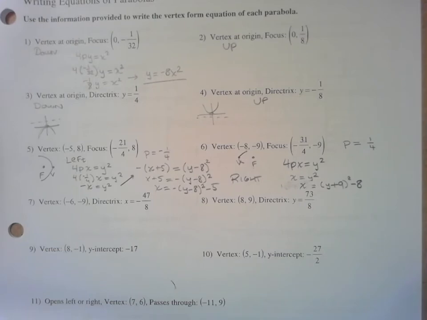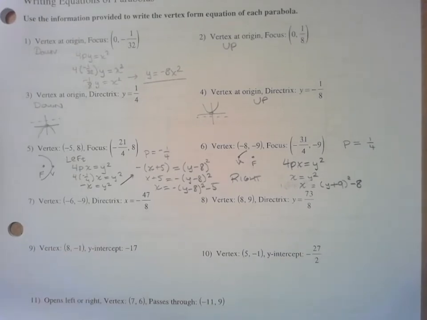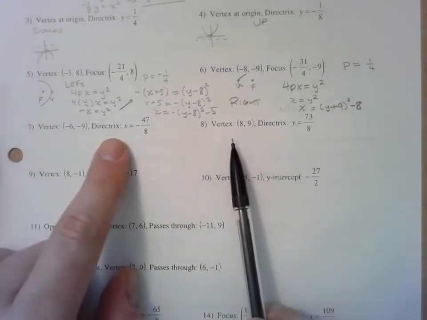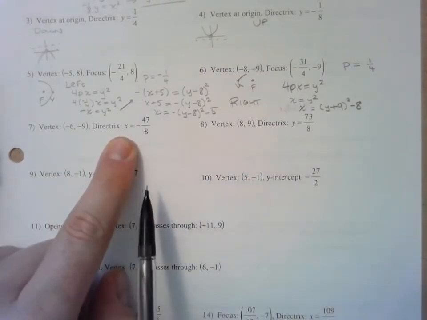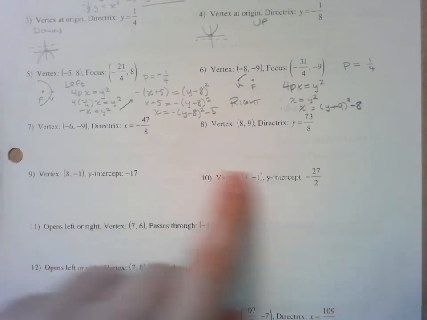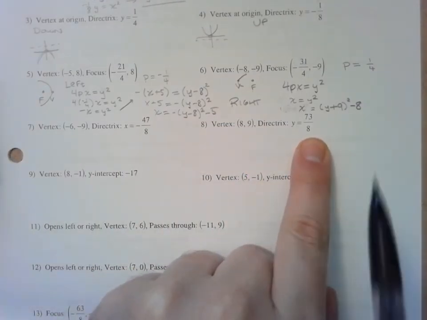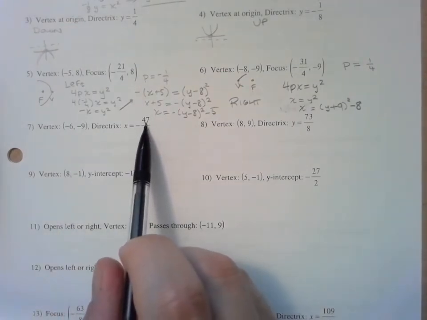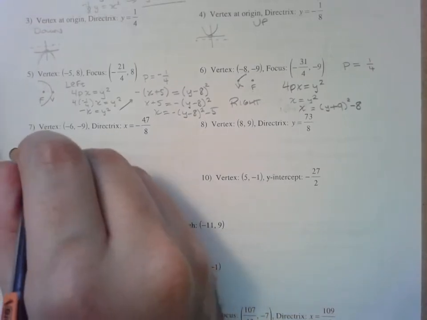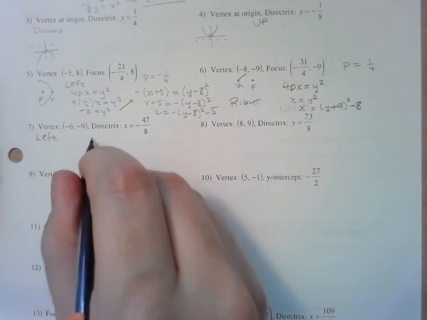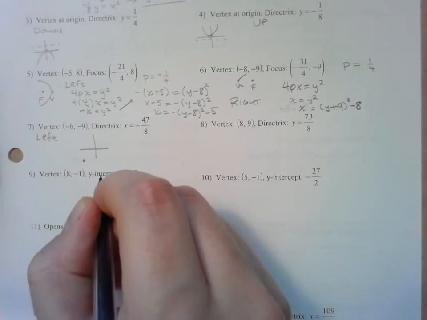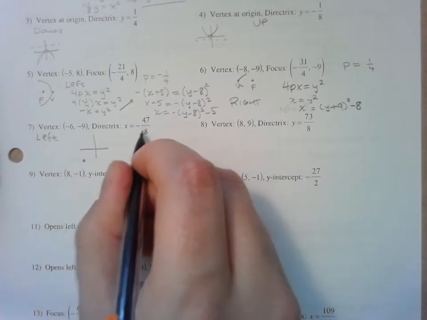Okay, let's keep going through all these exercises down below. Questions 7 and 8. We have a directrix and the vertex. If the directrix is vertical, that means the parabola opens left or opens right. If the directrix is horizontal, that means it opens up or opens down. 8 goes into 48 6 times. Okay, so this is not quite yet 6. This would indicate that this opens left. If you need to draw a picture, let's draw the quickest sketch we could possibly think of. Negative 6, negative 9 is somewhere down here. This is not quite yet negative 6.